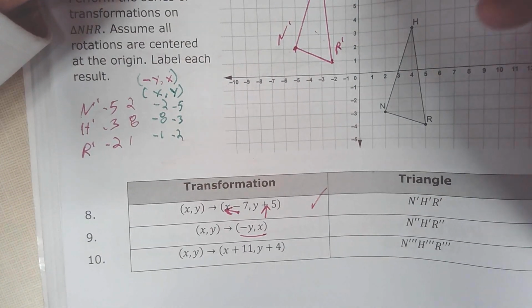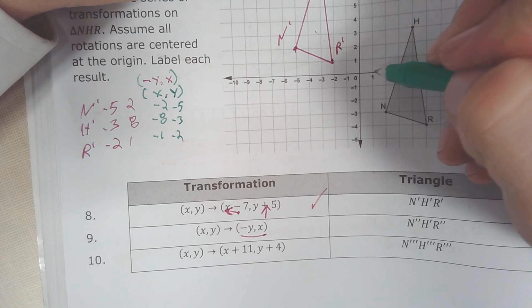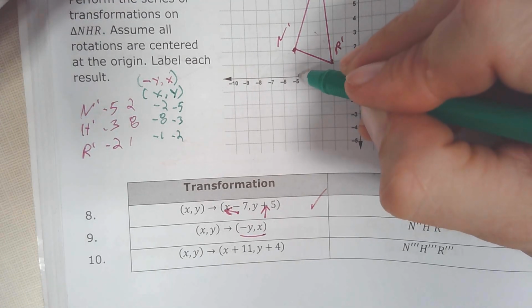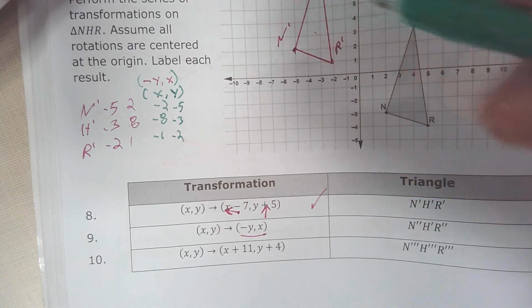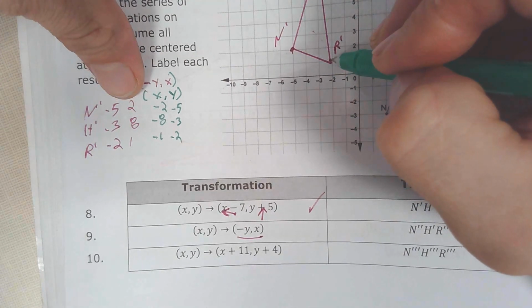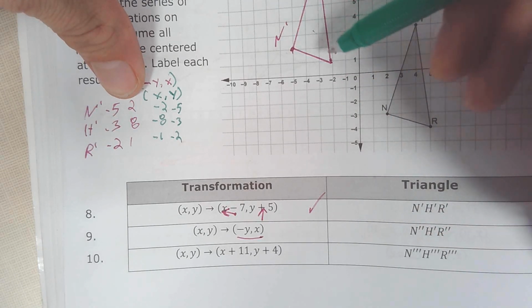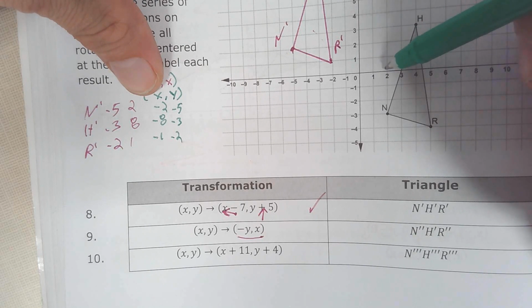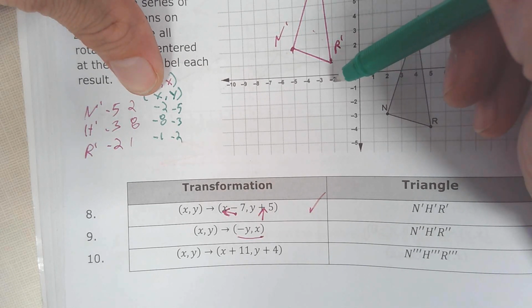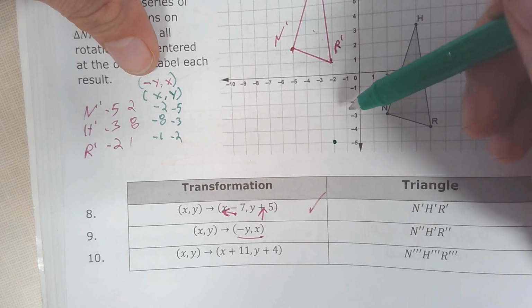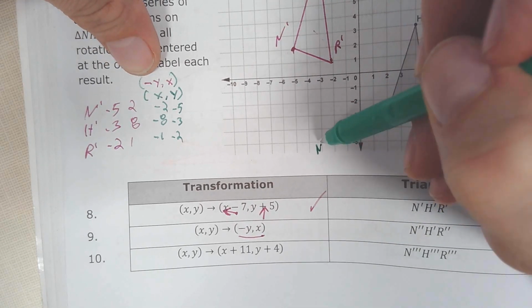All right, so I got -2, -2, and -5. -2 and -2. Wait a minute, did I make a mistake here? -5 and 2. Oh yeah, I was plotting wrong. -2 and -5. That is my new n coordinate.